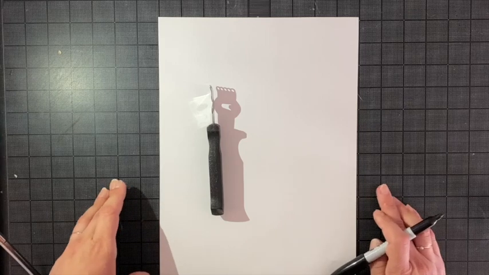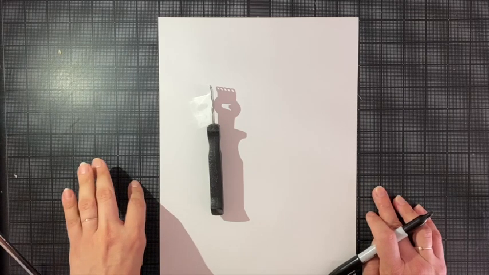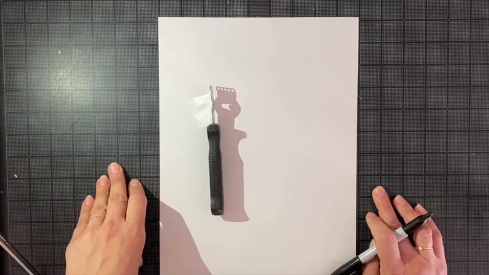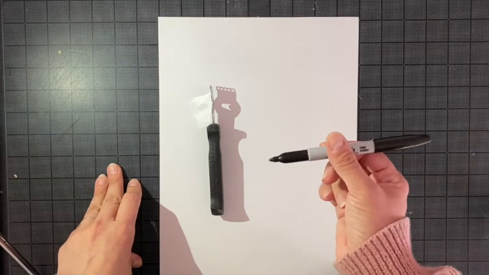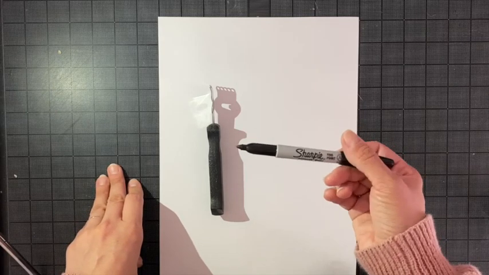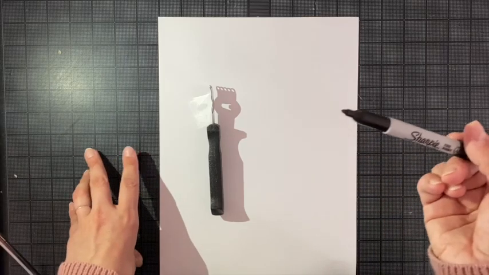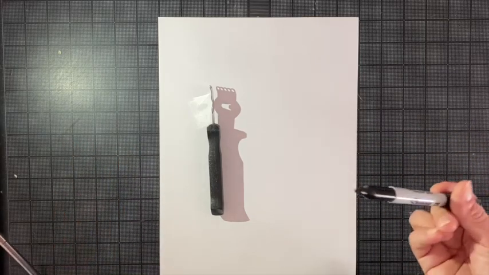So once you get your shadow that you like, I want you to trace your shadow. You can use a black marker, you could use a pencil if you want, but if you use a Sharpie like this, make sure you put something under your paper so that you don't stain what's below.